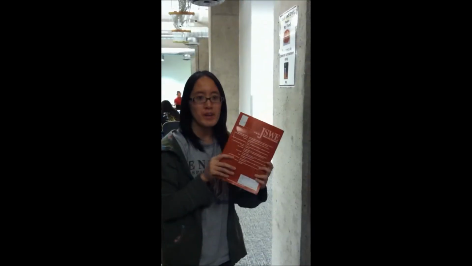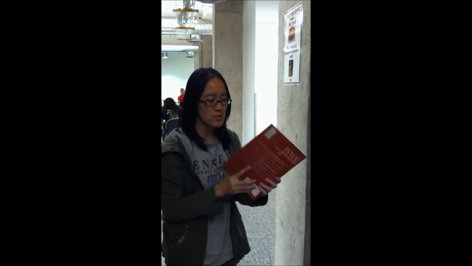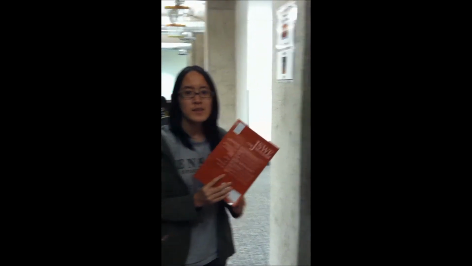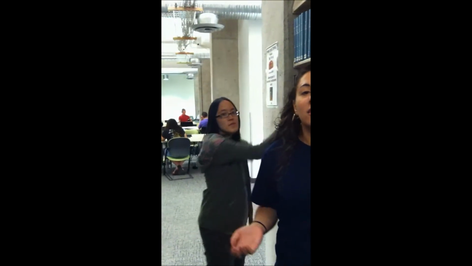And I got a paperback copy, the Journal of Social Work Education, and it's the 2008 fall edition. And now we're going to tell you the differences between the hard copy and a paperback academic journal. Mine is the World Leisure Journal, which is the hard copy. I have the paperback journal, which is the Journal of Social Work Education.